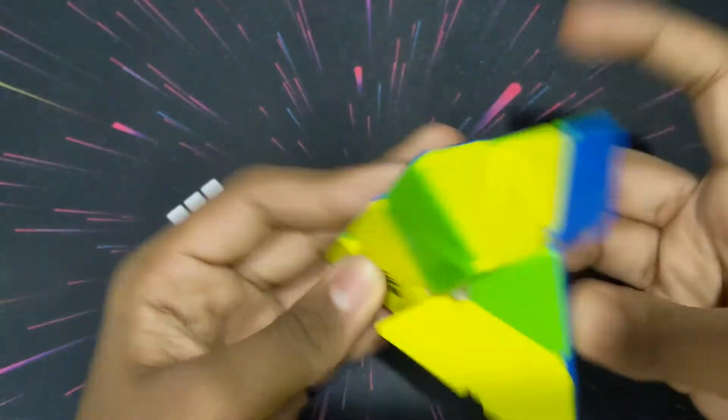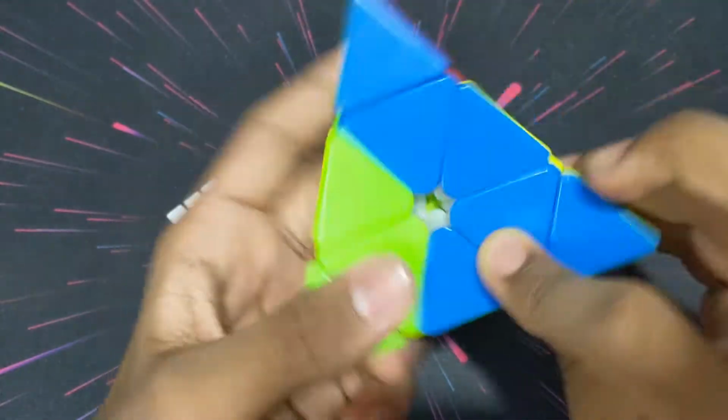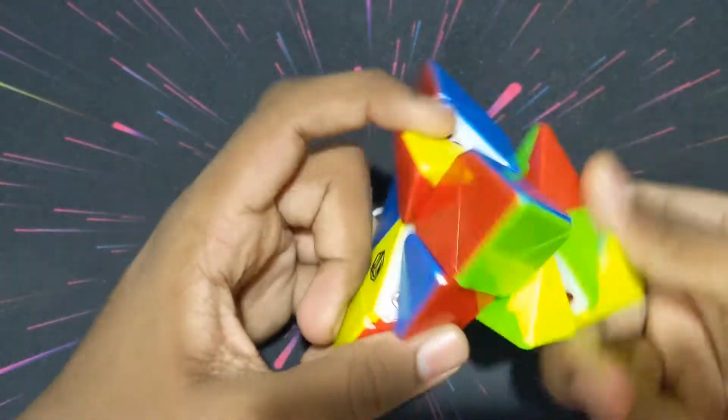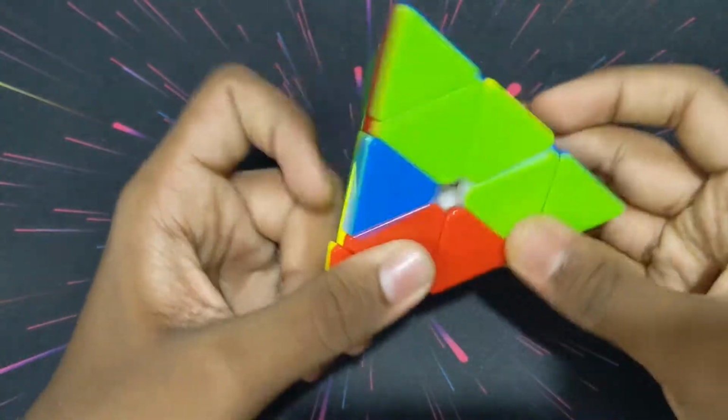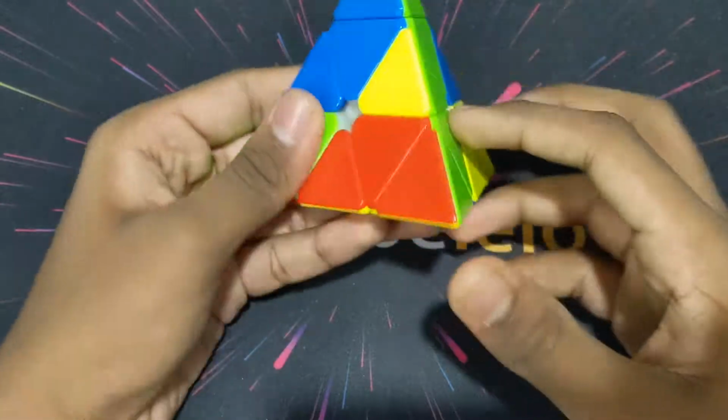And this is essentially basic block building, which is actually more like block preserving, because you're taking pre-made blocks and you're preserving them. So I would call this more block preserving, but it still comes under block building.